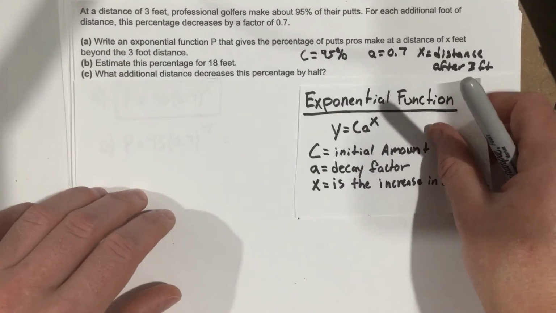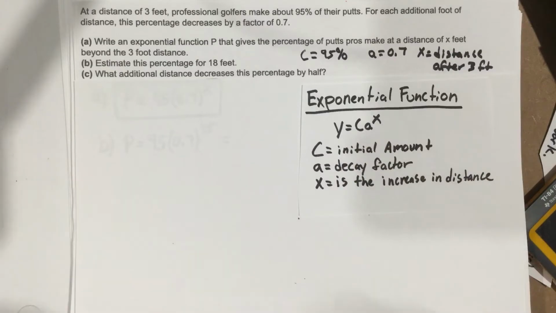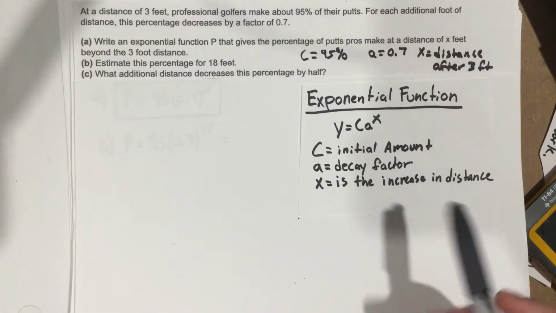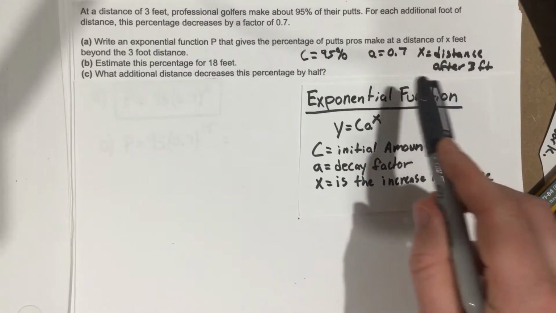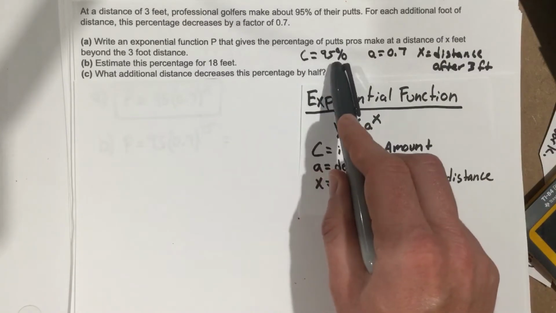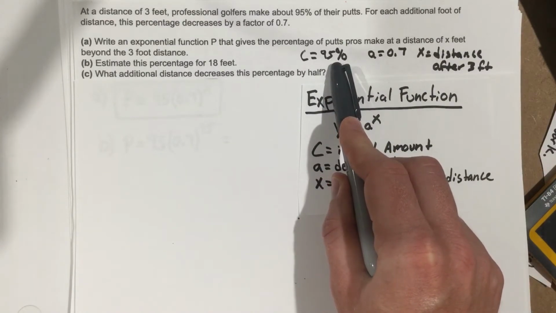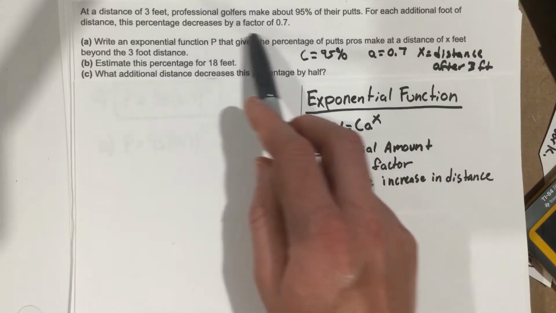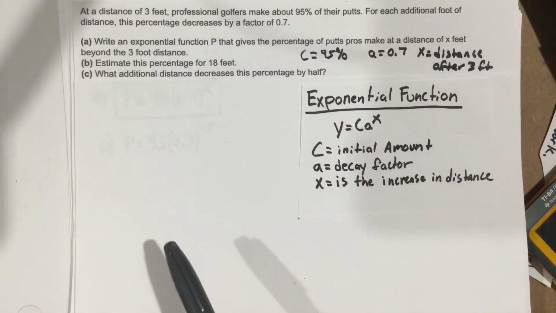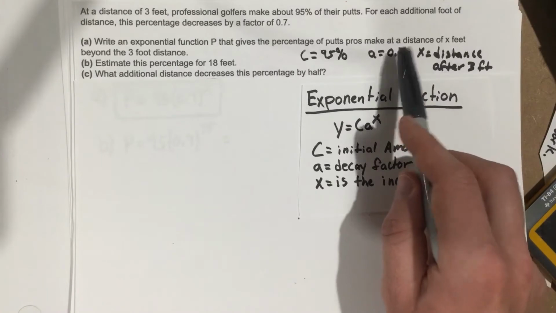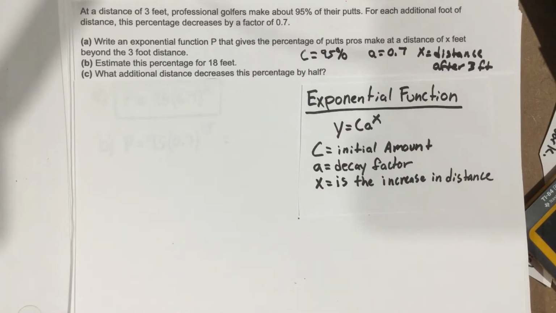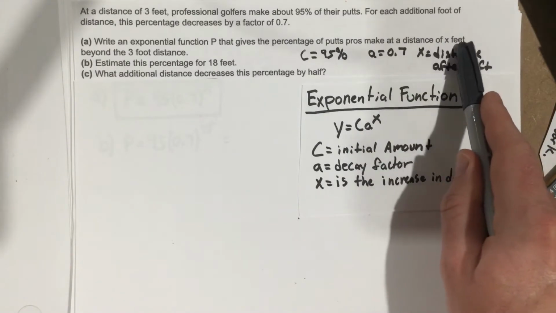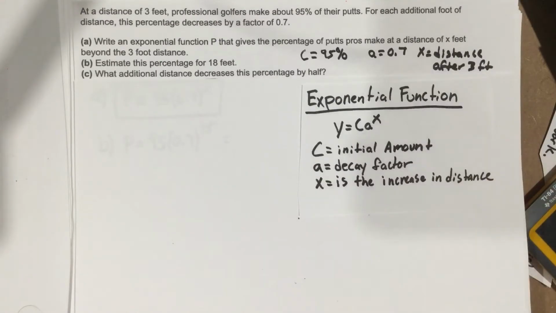We know we can write exponential functions using y equals c a to the x. C is the initial amount, a is the decay factor, and x, in our case, is the increase in distance, but sometimes that's time. I have written that C in our case is 95% because that's the percentage of putts that professionals make at 3 feet, and that's our starting point. Professional golfers decay at a rate of 0.7 per foot. So 0.7 every additional foot. And x is the distance after 3 feet because they say x is feet beyond the 3-foot distance, so I wrote that in there as distance beyond.